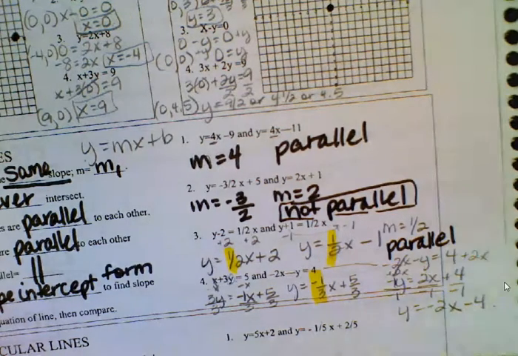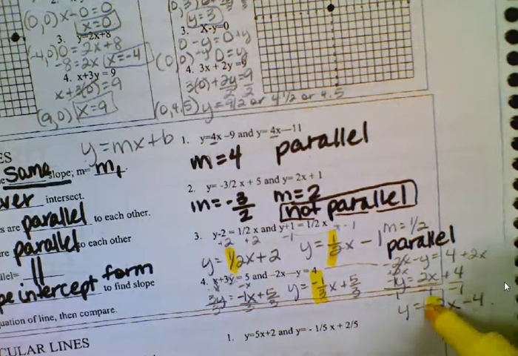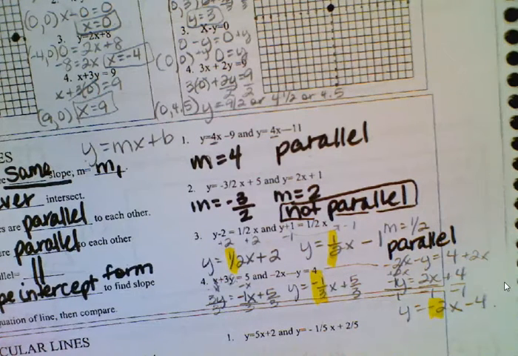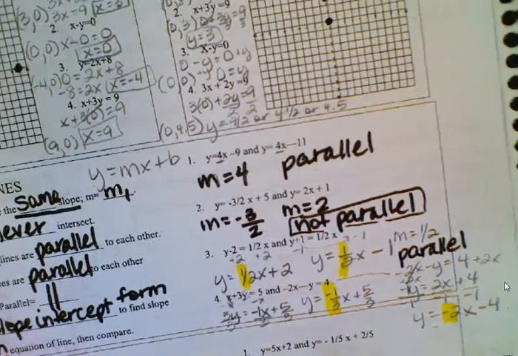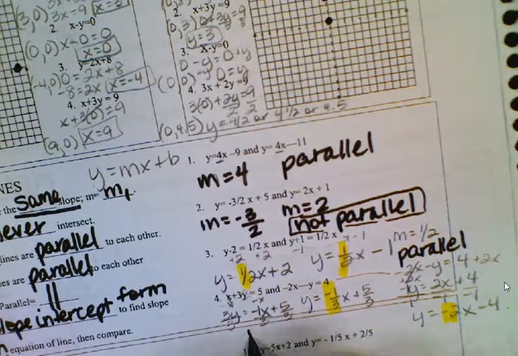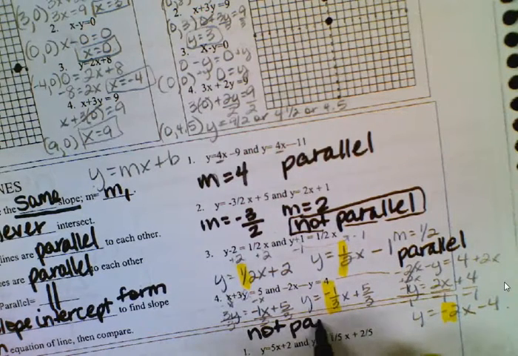And remember, the only thing that I'm looking at is the slope. If I'm trying to figure out if they are parallel or perpendicular, that's all I'm worried about. So these two, because they have different slopes, they are not parallel.